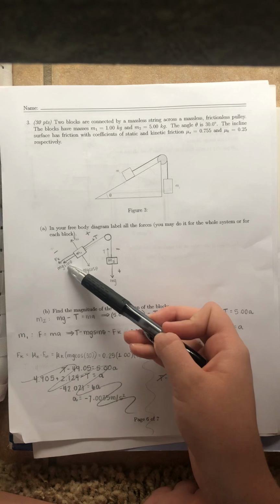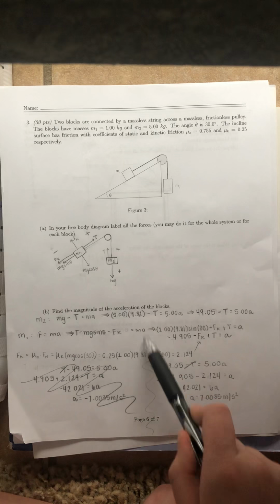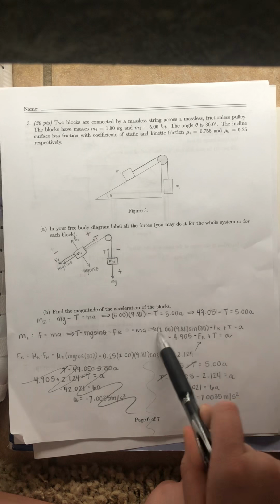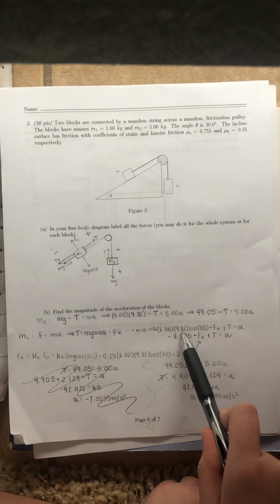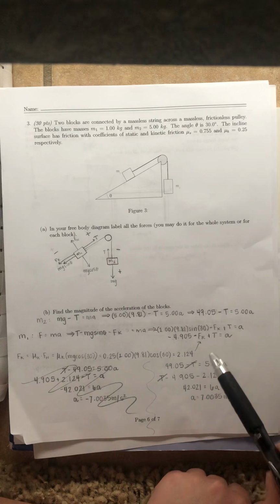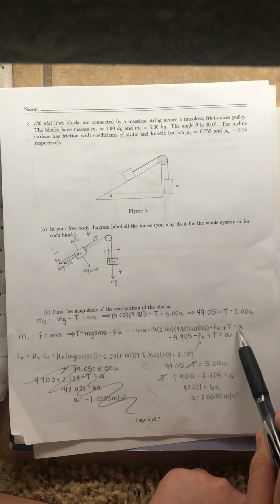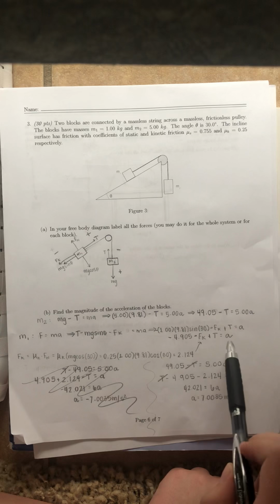And then for block 1, F equals ma again, but this time the F is t minus mg sine theta minus friction, and so equals ma. And so then I just plugged in this for mg sine theta. So m is 1, g is 9.81, and then sine theta, and theta is 30 degrees. Minus fk plus t equals a, and it's just 1a because the mass of this block is 1 kilogram.